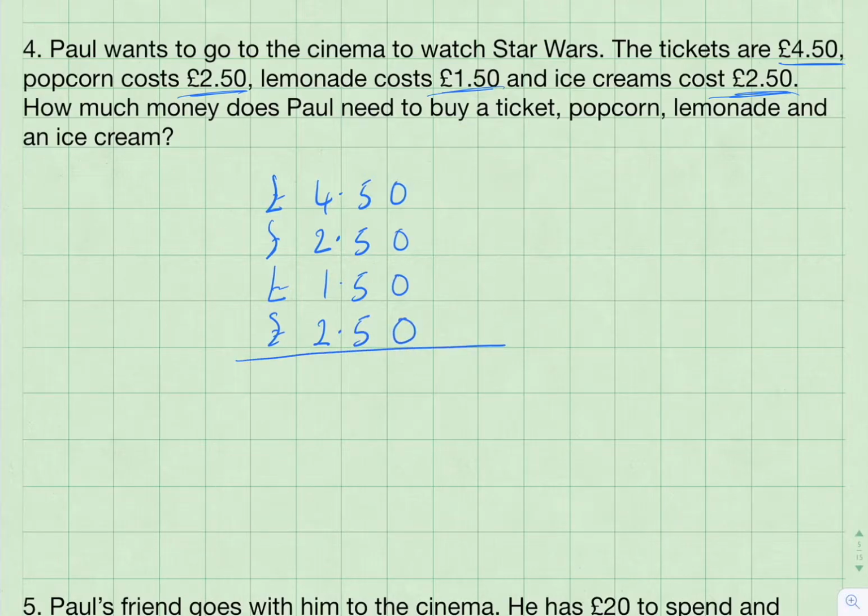So we need to add all of those things up together. First column 0. 5 plus 5 plus 5 plus 5, that's 4 5s are 20. Down the 0, don't forget your decimal point, carry 2. 4 and 2 is 6, and 1 is 7, and 2 is 9, and 2 is 11. So Paul needs £11 altogether. 11, sorry, that's £11.